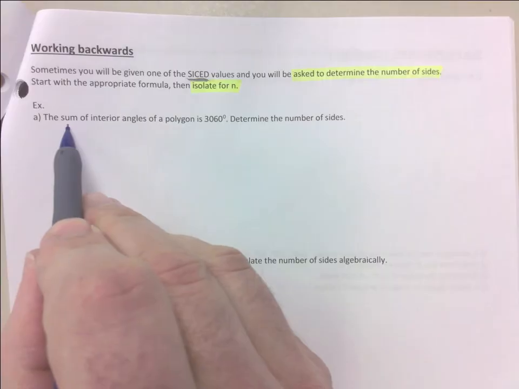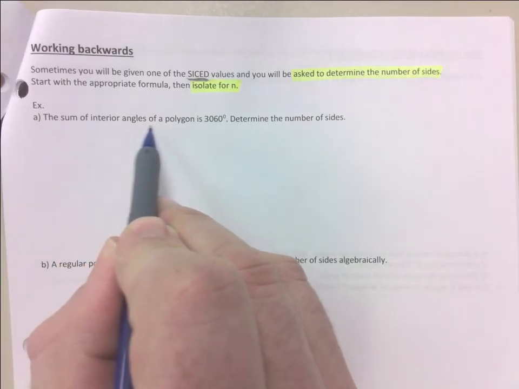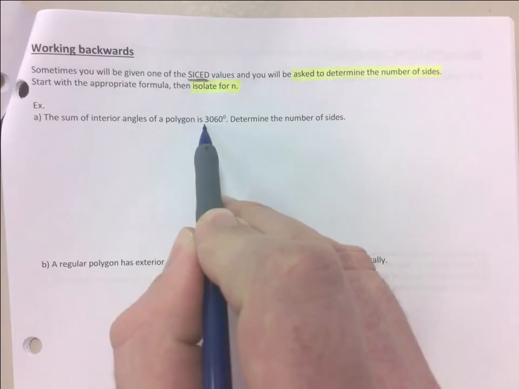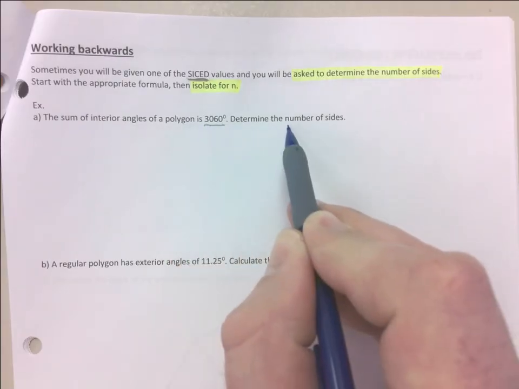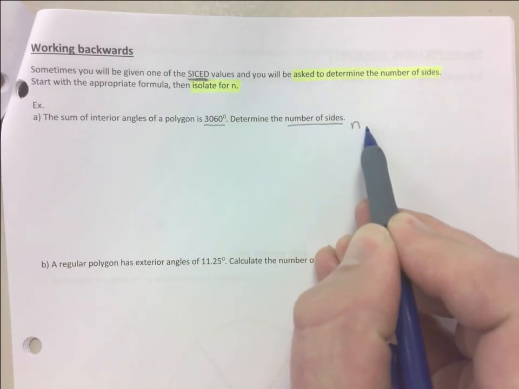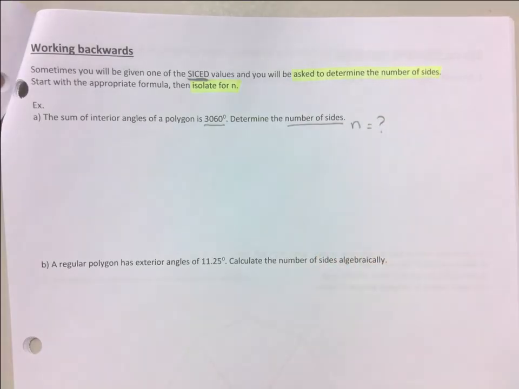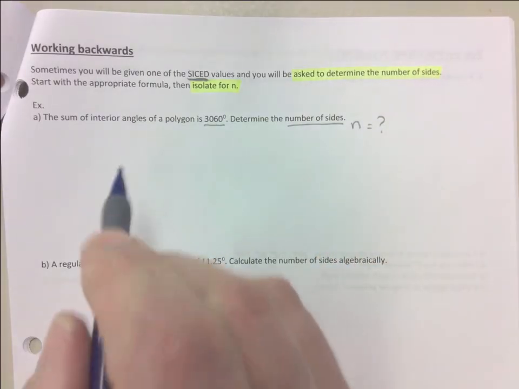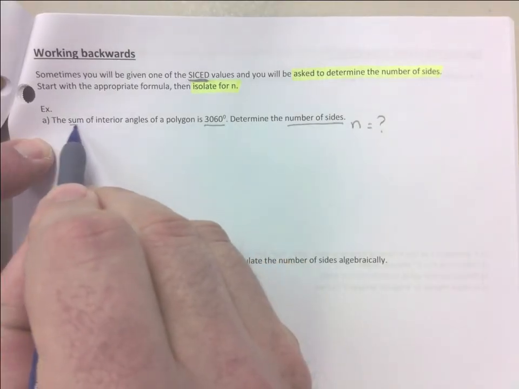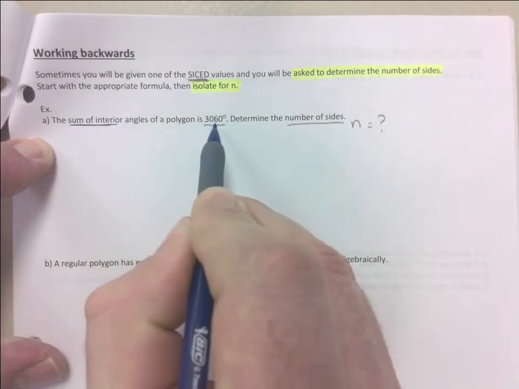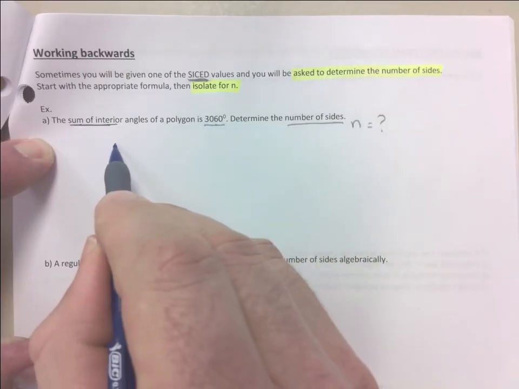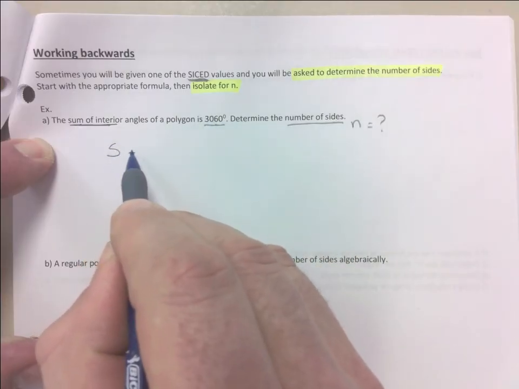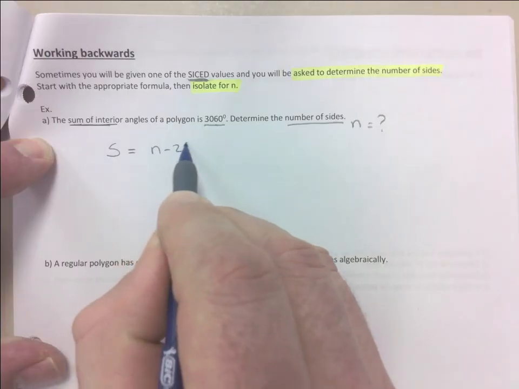So here it is. The sum of interior angles of a polygon is 3060. Determine the number of sides. So it's basically saying, what is n? By the way, it's saying that the sum of interior angles is this. So the formula you should be thinking of is this.